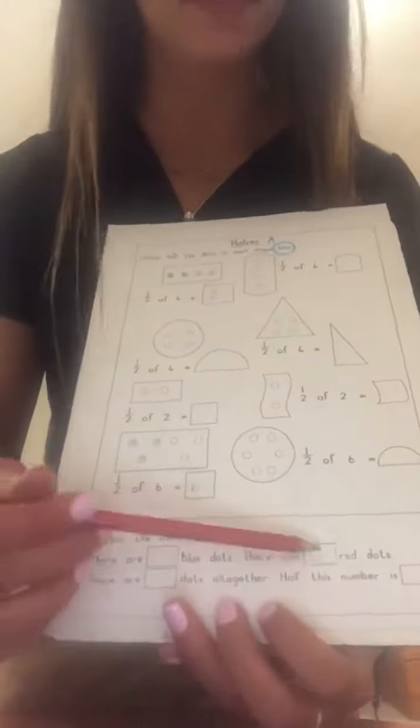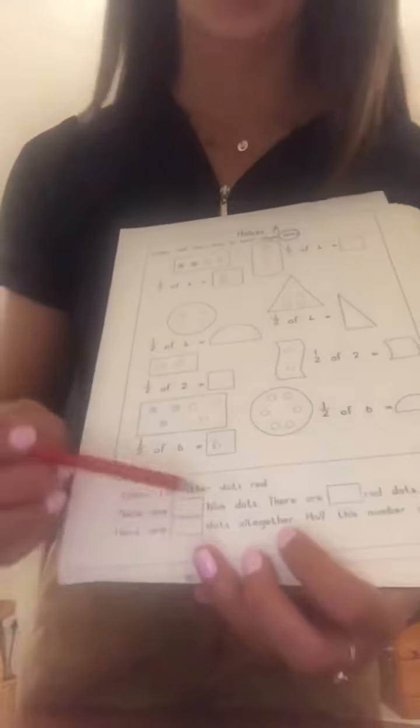Then it says, there are blue dots and there are red dots. So you're going to go and count all the blue dots in every shape and you're going to write the answer. Then you're going to count all the red dots in all the shapes and write that answer separately. Blue dots and red dots. Then at the bottom it says, there are dots all together. Now you can go and count every single dot on the page in each shape and you are going to write that answer. There are how many dots all together?